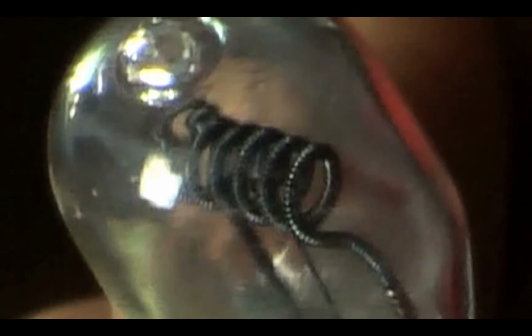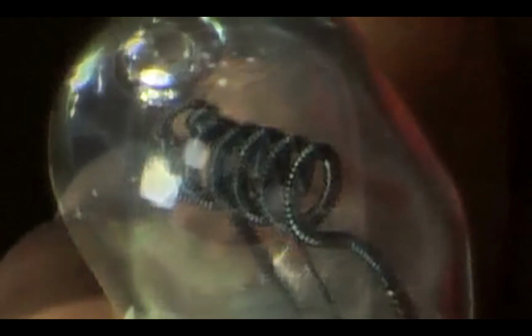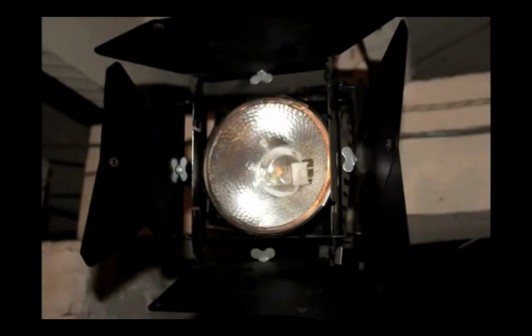The filament is actually still intact, but the reason why this bulb looks like it does is because somebody touched it with their bare hands and then put it in use. And the heat of the lamp actually damaged the quartz. If this lamp were to be put in service, it wouldn't last very long, and it might even explode.